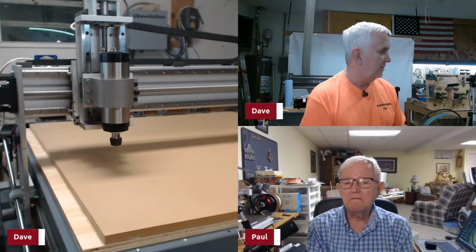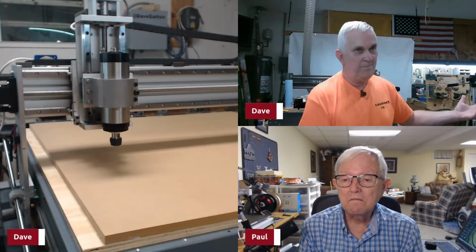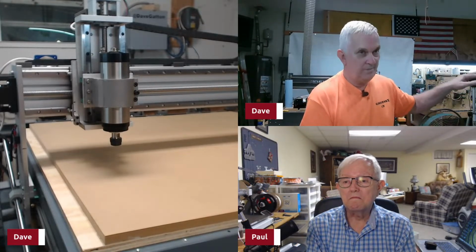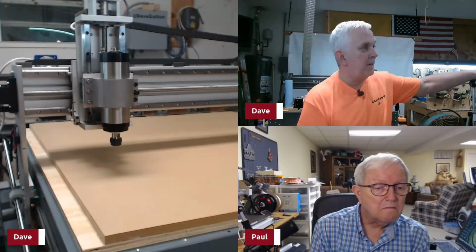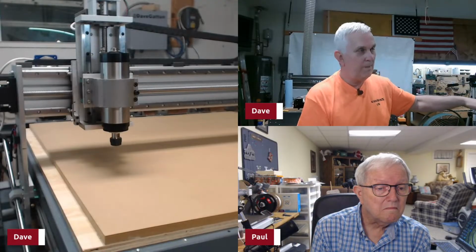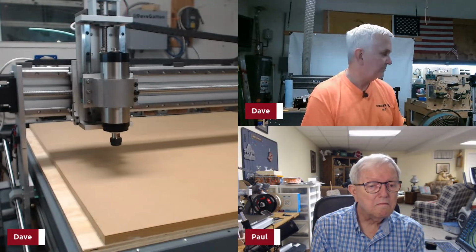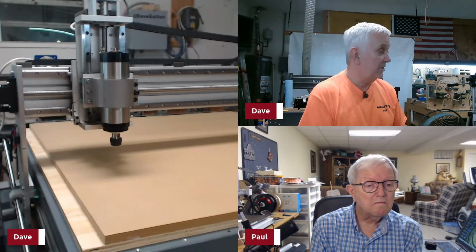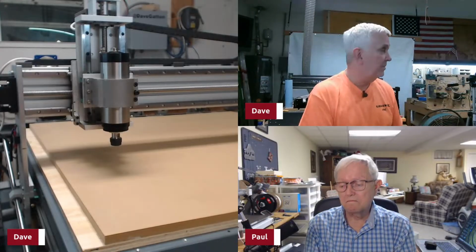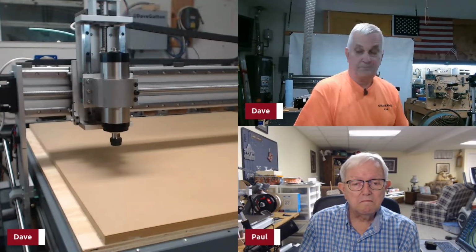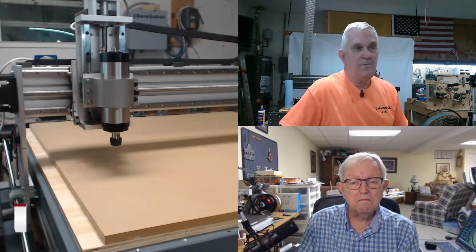It's not perfect, but your machine doesn't have to be perfectly level. It's just the bed has to be parallel to the gantry. That's what matters. But that's easier to do if you can get the whole thing level. But anyway, all right. Well, we've been on there over an hour and a half.